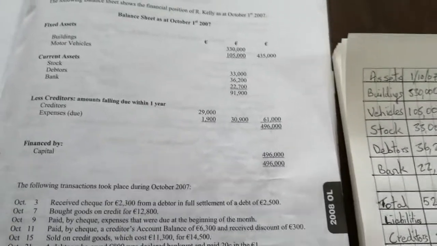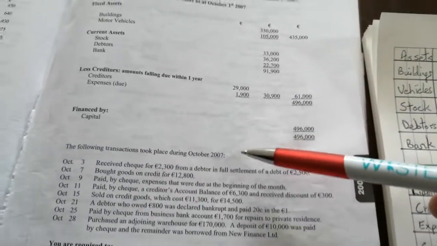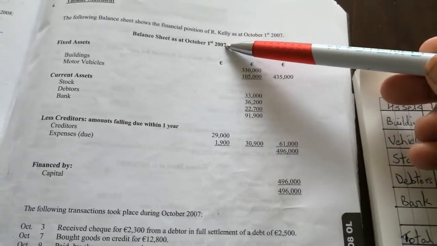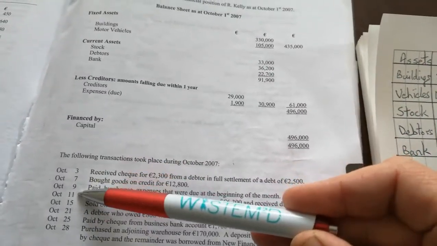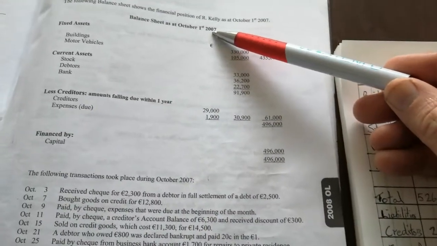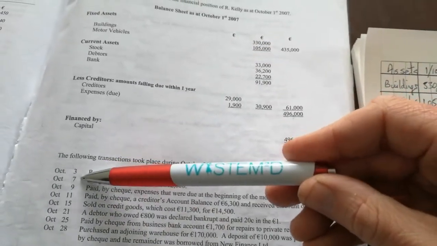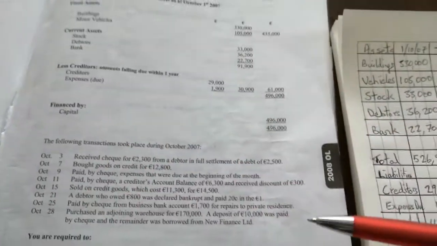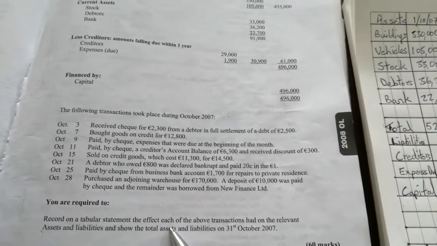Okay, the next thing to note about the difference between the higher and ordinary level is, if you look first of all up here, it's balance sheet as at the 1st of October 2007. And all of these entries are dates during October: 3rd, 7th, 9th. Whereas in the ordinary level, it's normally starting on the 1st of January maybe, and then this might be February, this might be March, this might be July. So it's all the different months of the year. So here it's all just during one month. Same thing you're required to do: record on a tabular statement the effect of each of these transactions.